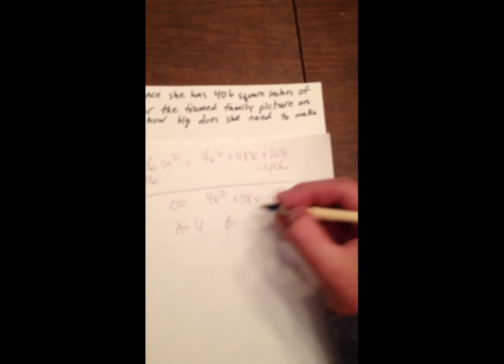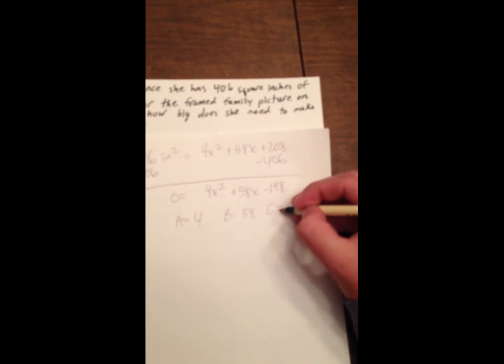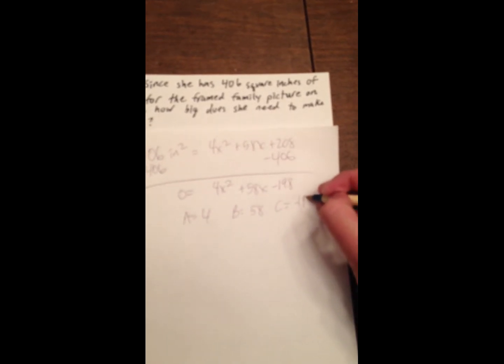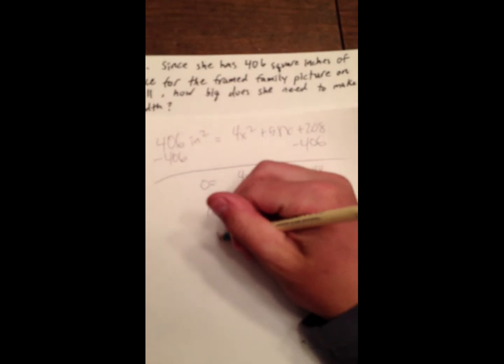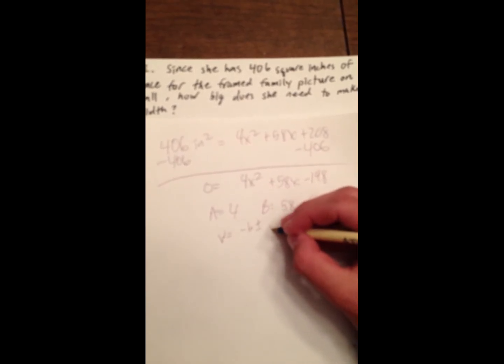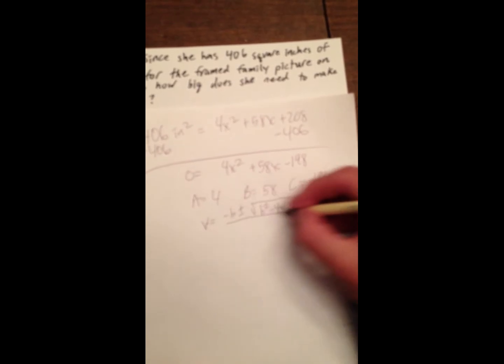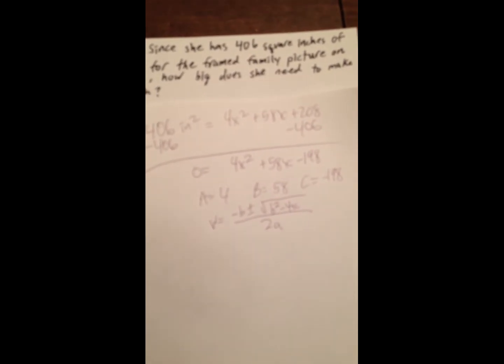Now let's identify our variables. A is 4, B is 58, C is negative 198. So to solve, we will use the quadratic formula. We are solving for width here, so W will equal negative B plus or minus the square root of B squared minus 4AC all over 2A.